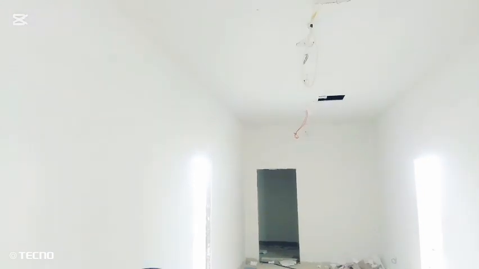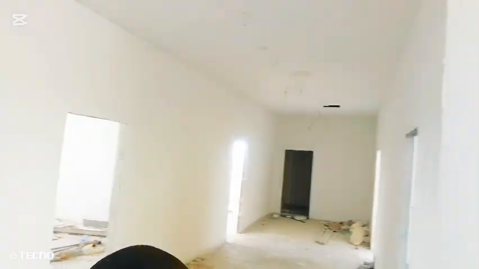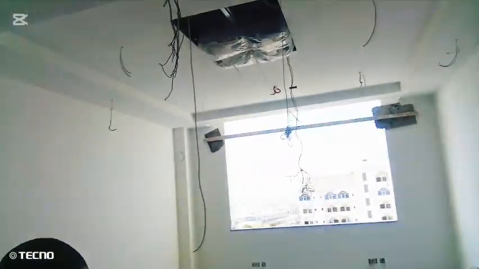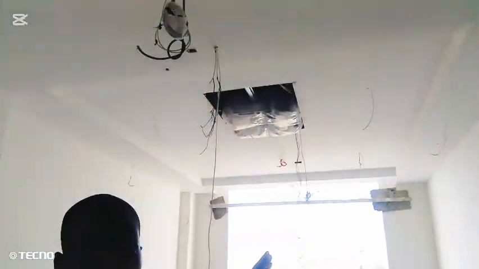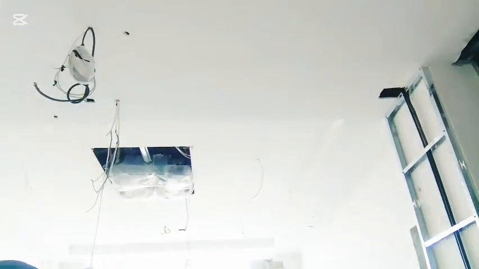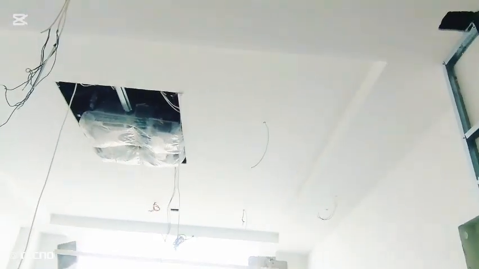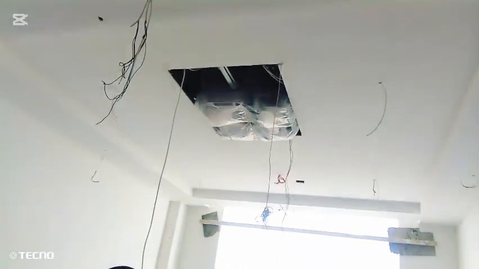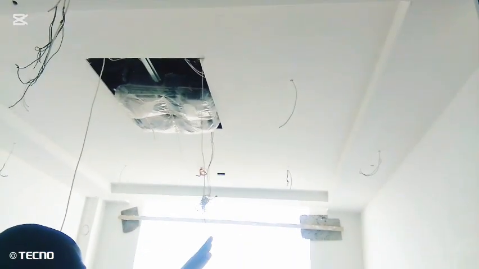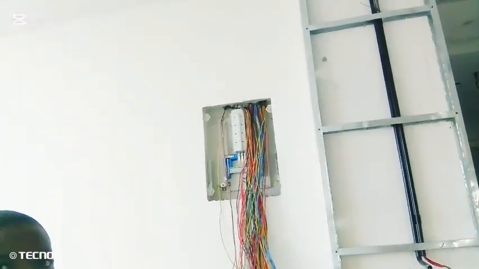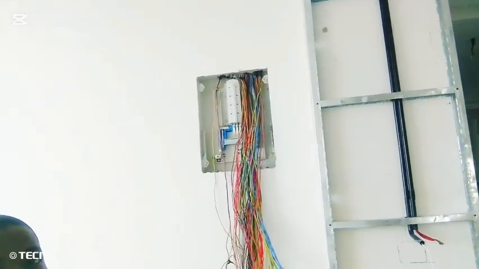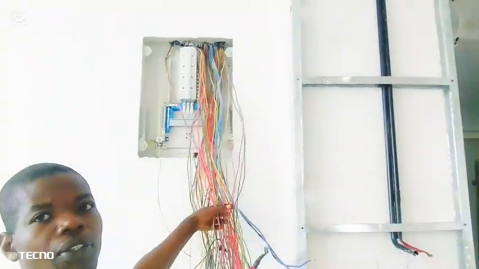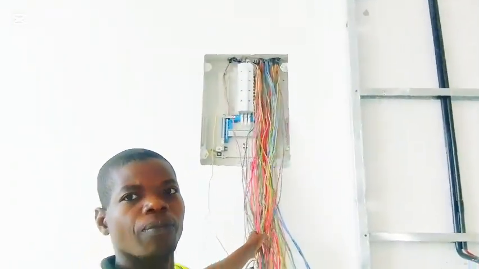This is a waiting bay. See guys, how our lights will be fixed. These are just cables aligned. Here we have our consumer units. See guys, the cables are ready.